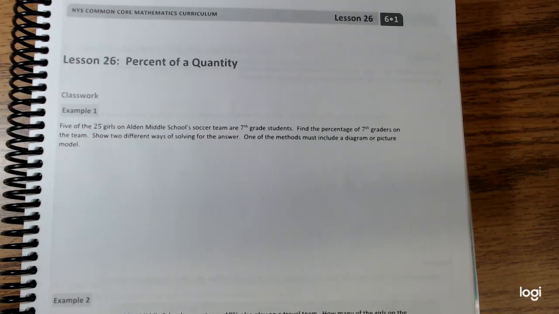All right, so this is it. This is the big day. This is the last day for our blue math book. If you notice, I'm jumping around. We're jumping all the way up to lesson 26.